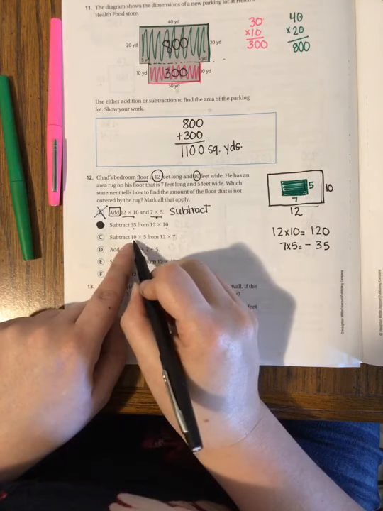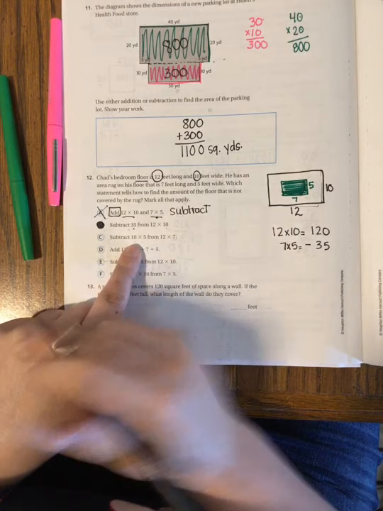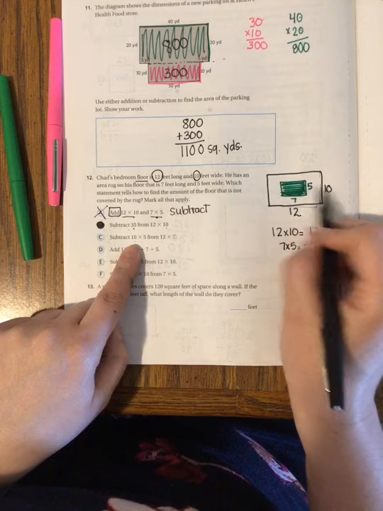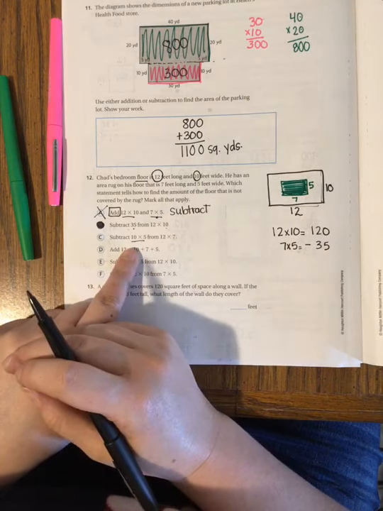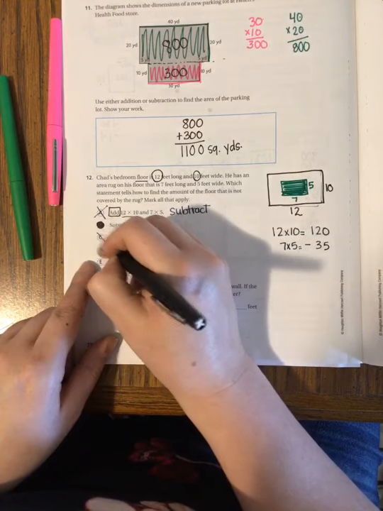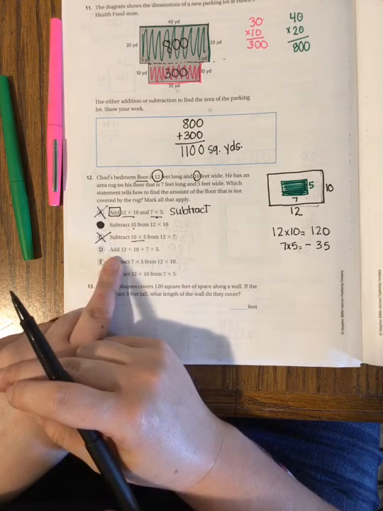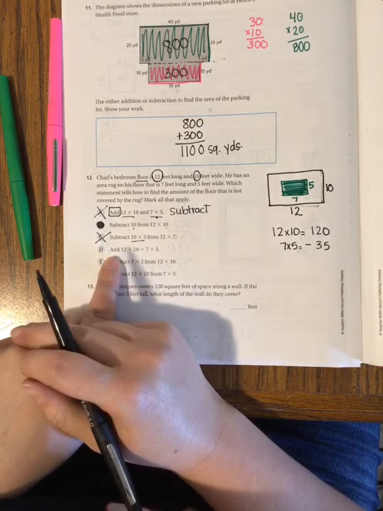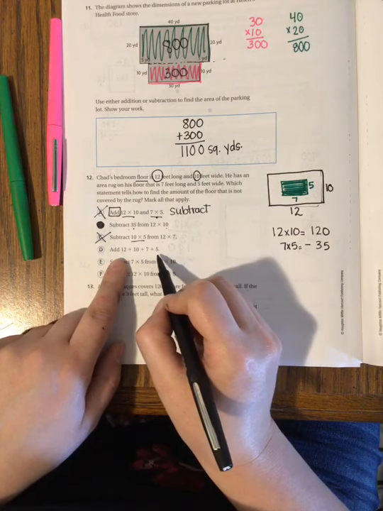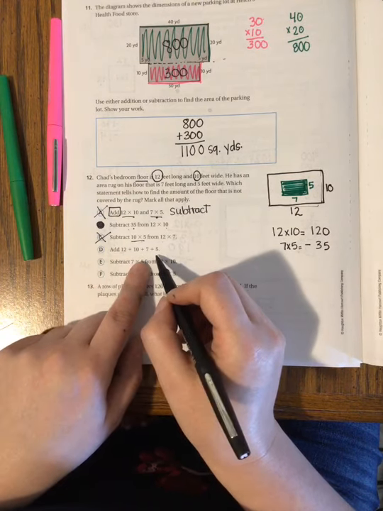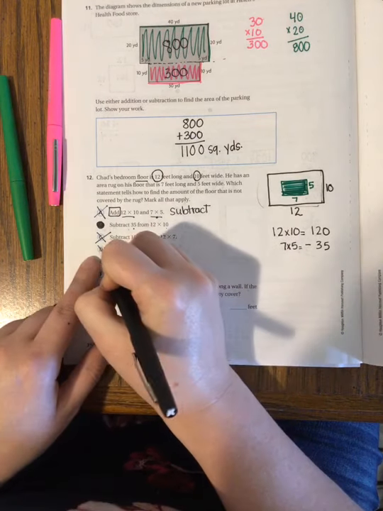This one says subtract 10 times 5 from 12 times 7. Well, I know that 10 and 5 are the 2 different widths. I wouldn't multiply those together at all because that's not going to get me either area. If I added up all these numbers, normally we would add things together to find the perimeter, but adding these four numbers together would not get me any information that I need because the sides would not match up. So that is not going to work.